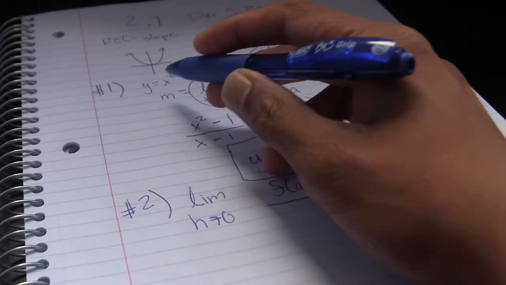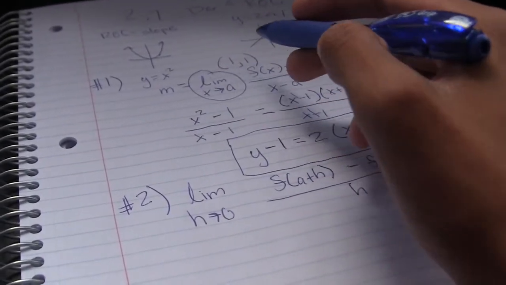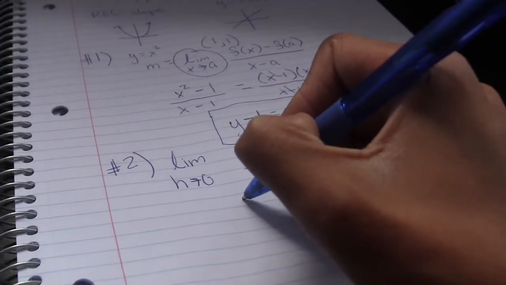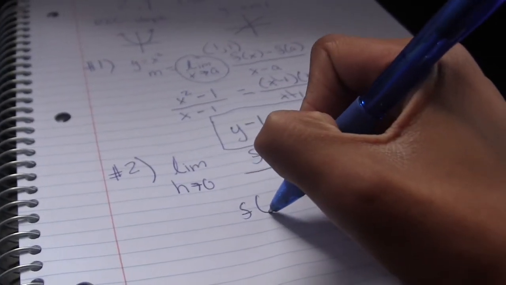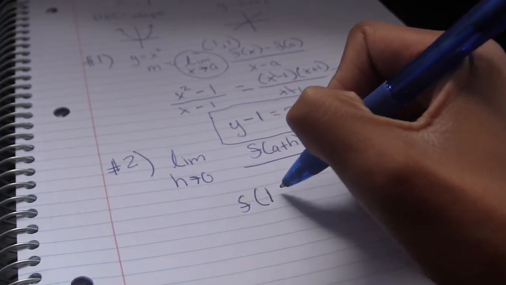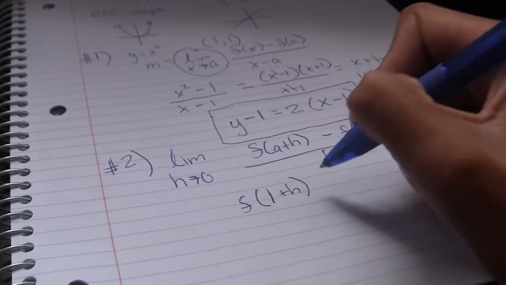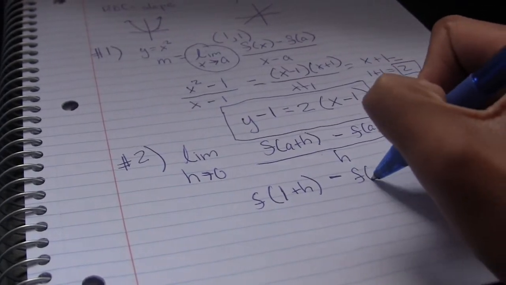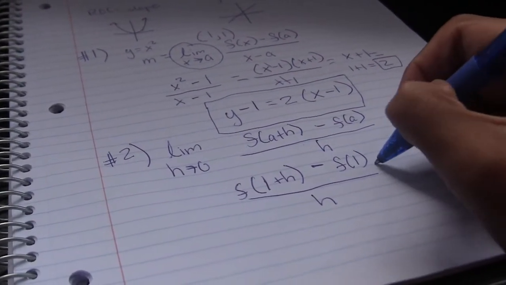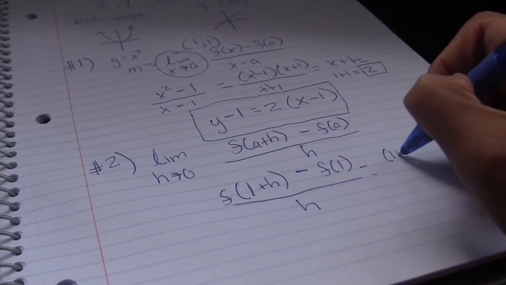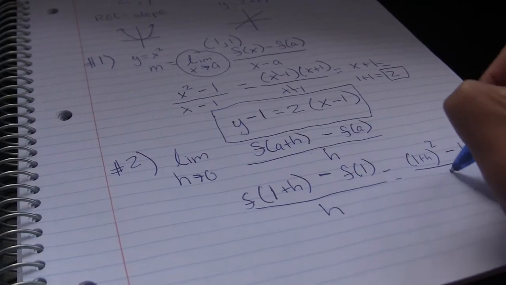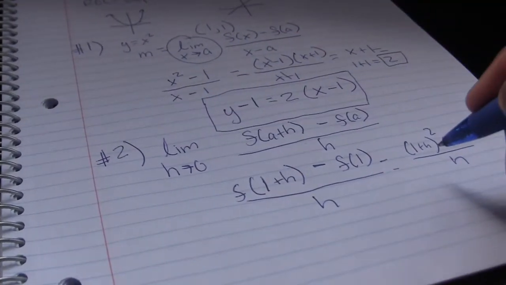We'll use the same problem with the same point to show that we still get the same solution. So it's going to be f of 1 plus h minus f of 1 over h. So this will be (1 plus h) squared minus 1 over h. And remember, the limit is h going to 0.